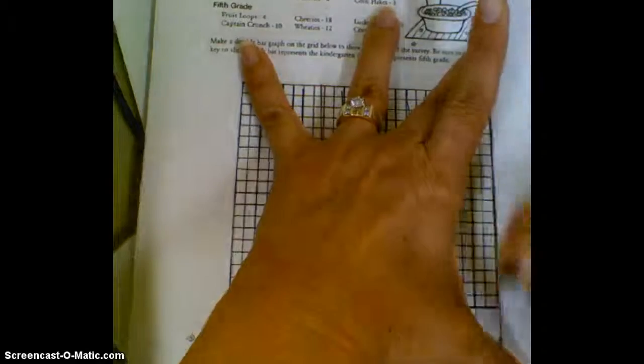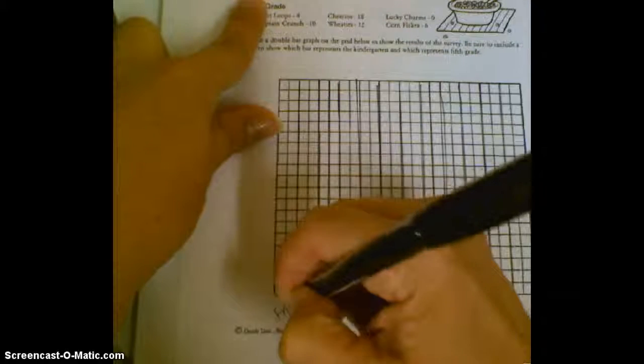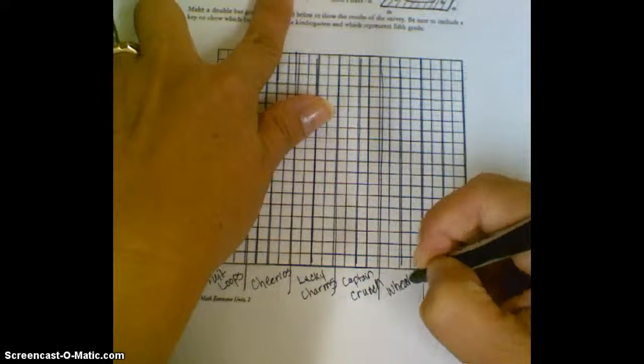All right, and I'm looking up here. I'm just going to go in order. You don't have to, but I'm going to. Our first category is Fruit Loops. Our second category is Cheerios. Our next category is Lucky Charms. Our next category is Captain Crunch. And then we've got Wheaties. And our last one is Corn Flakes.